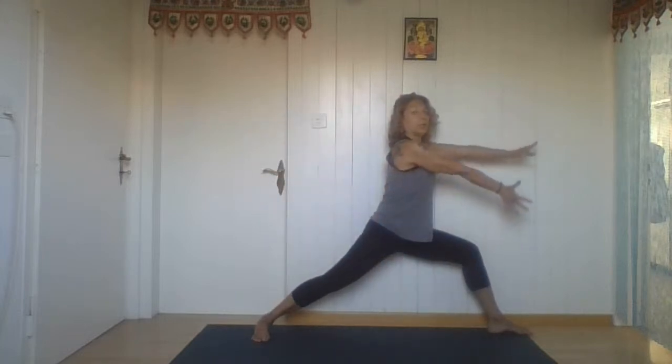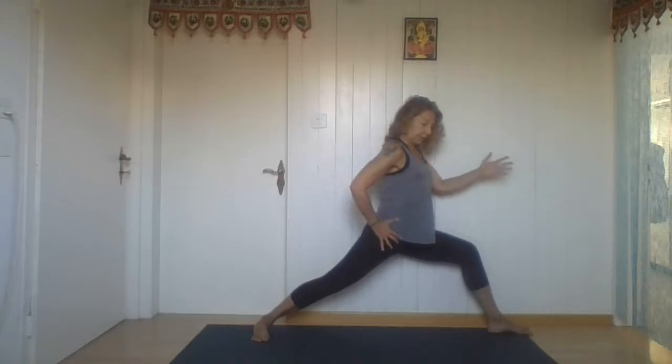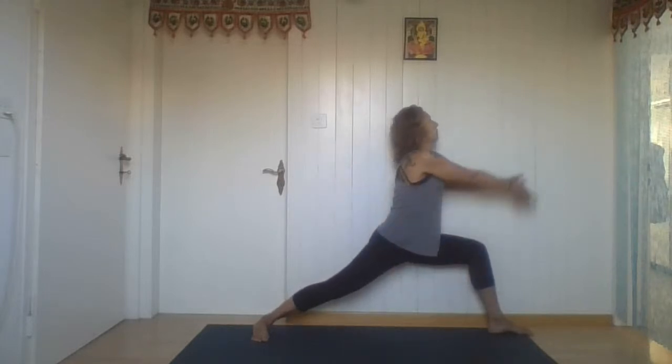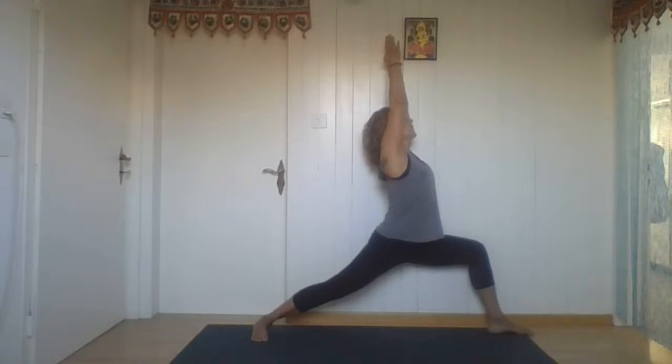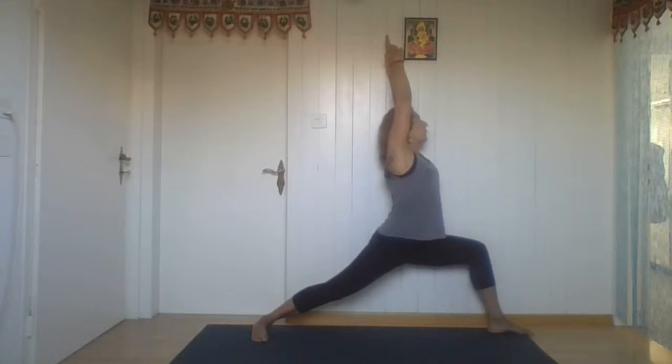And now let's go for the first one. We bend the front knee and we rotate. This side now rotating in. Shoulders parallel to each other. Virabhadrasana 1, let's stay. Don't let your back leg bending. Two more breaths.